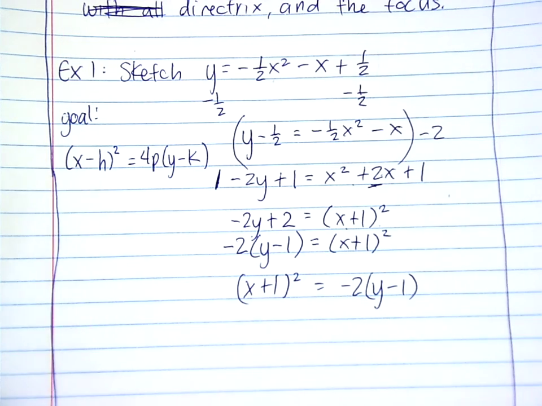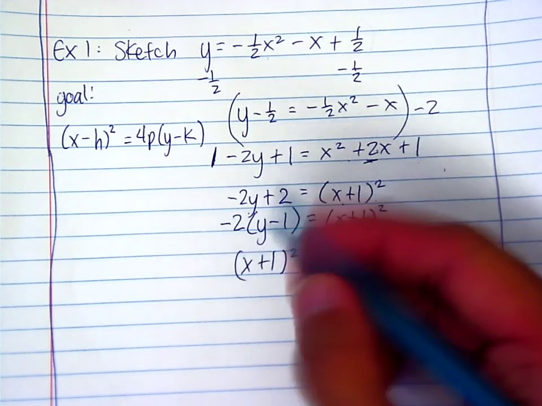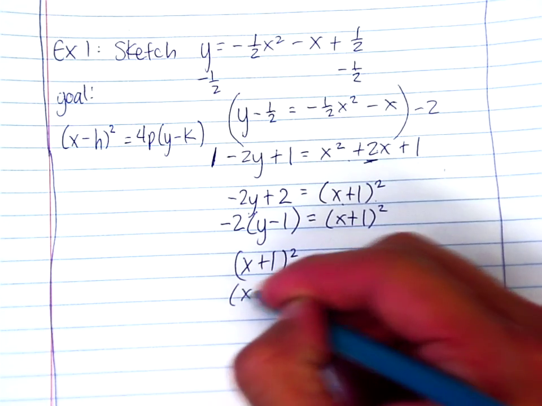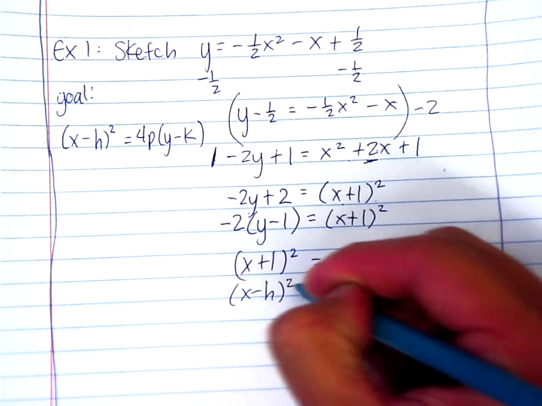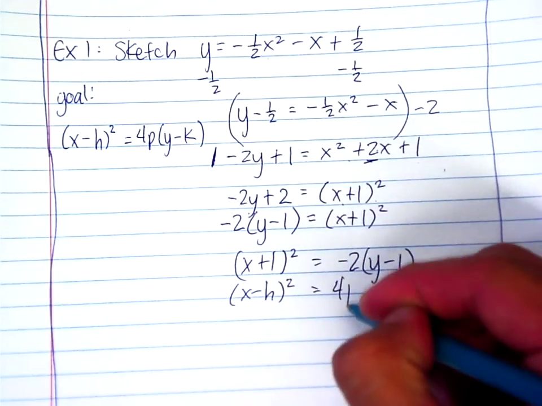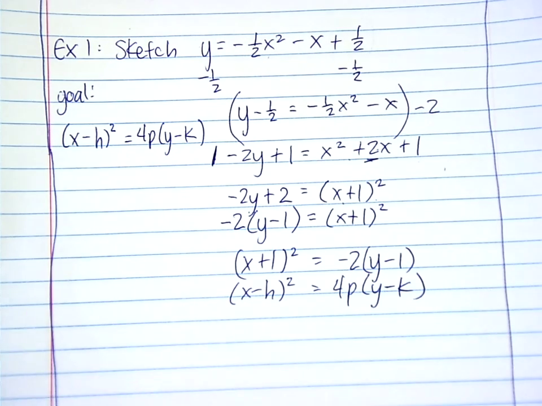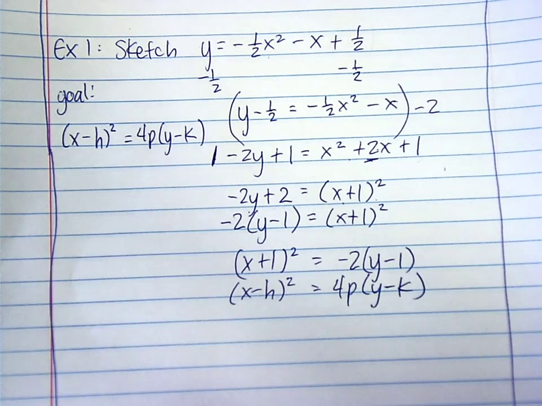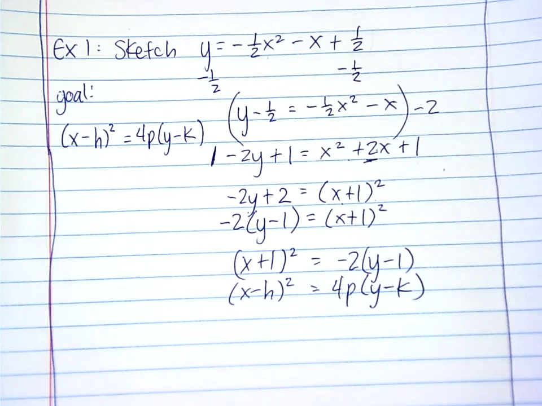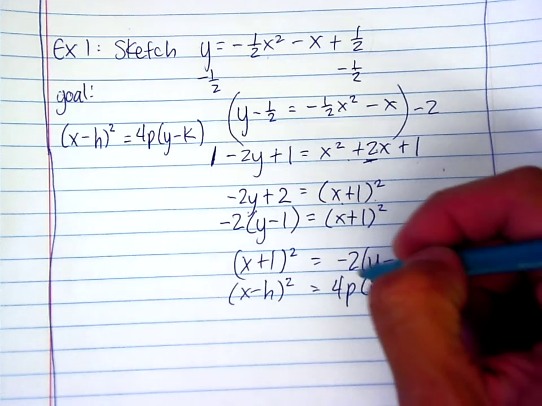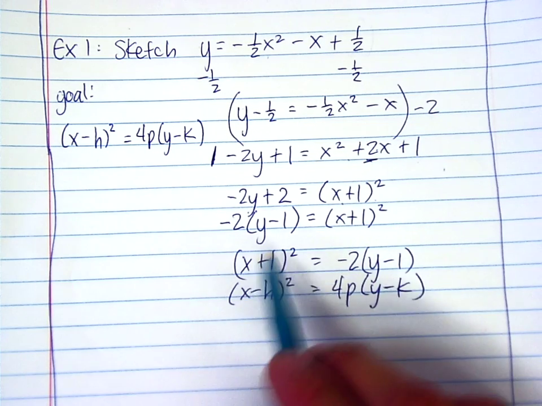Okay, so now I have it in the form that I want. And I'm just going to write it under so I can kind of see that it's pretty close. And there's a reason why I'm doing this. Okay, so if you notice, it's very important to notice, I need to find the value of p. So the way I'm going to do that, if you look, everything's lined up.